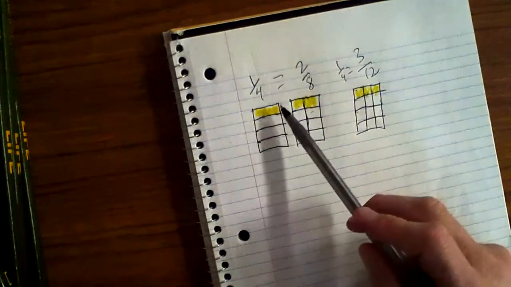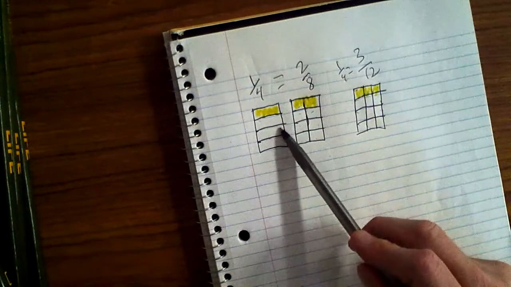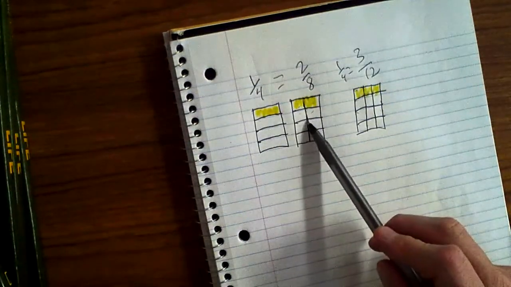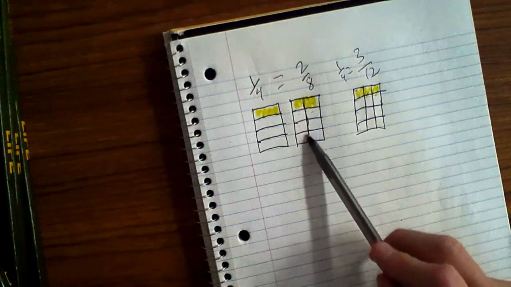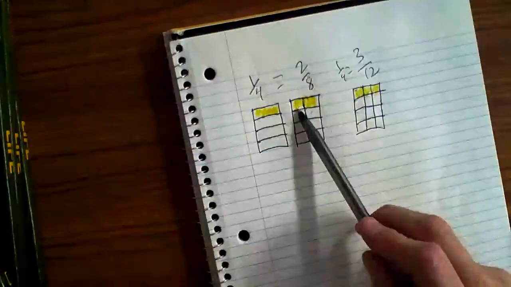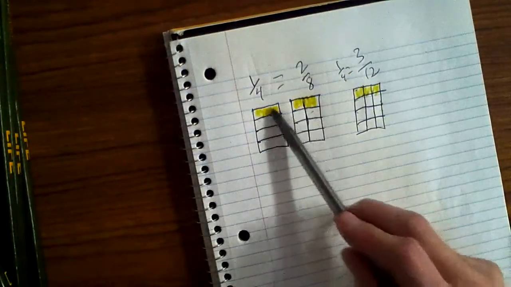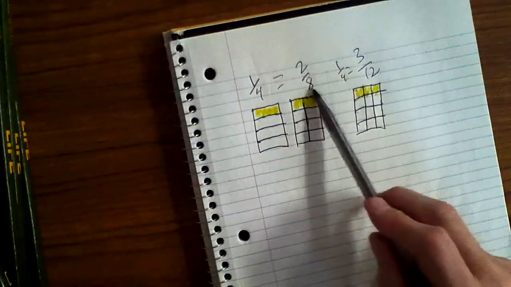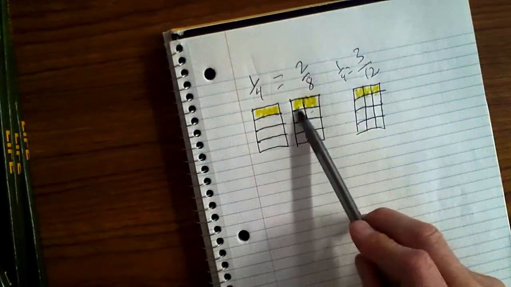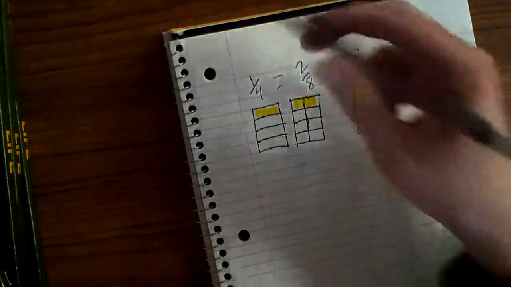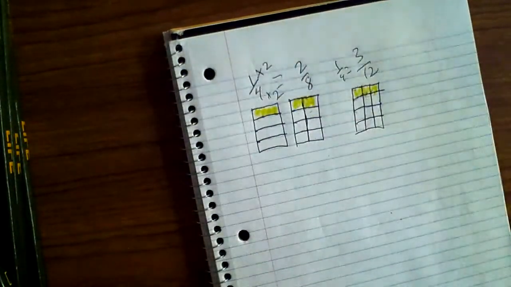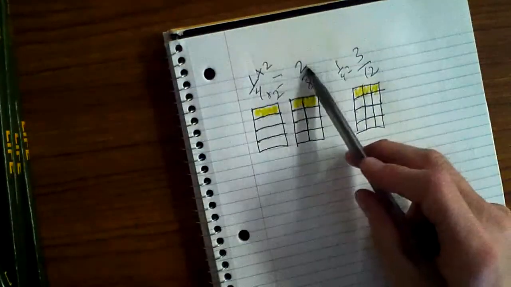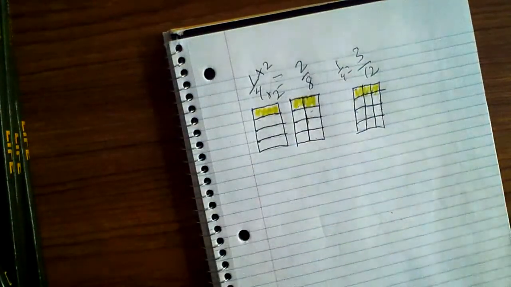If you look here, what we basically did was we took the number of parts and we multiplied it by 2, right? We had 4 parts, and when we made this line, we basically took each part and made it 2 parts. So all 4 parts have now become 8 parts. And then the 1 part that was colored, it's now 2 parts. You could say that you multiplied both of those numbers by 2. 1 times 2 is 2. 4 times 2 is 8.